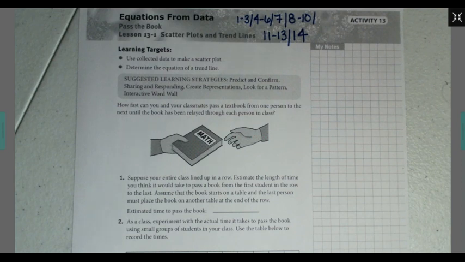1. Suppose your entire class lined up in a row. Estimate the length of time you think it would take to pass a book from the first student in the row to the last. Assume that the book starts on the table and the last person must place the book on another table at the end of the row.